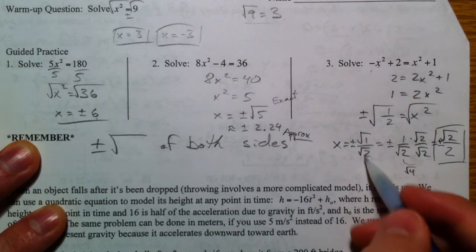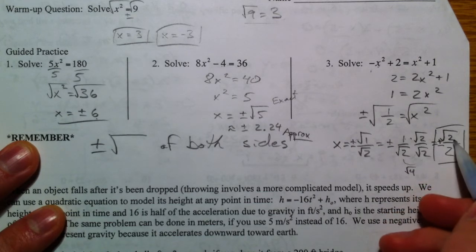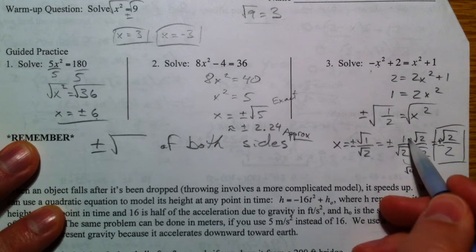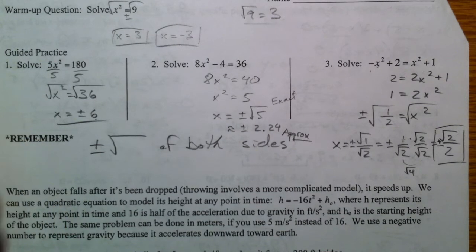The reason this is a bit old-fashioned is because before calculators, they would want to approximate the root first and then divide by 2, because it's a lot easier than dividing by the approximate root. So it was very practical, but now that we have our calculators, it's not quite as practical.